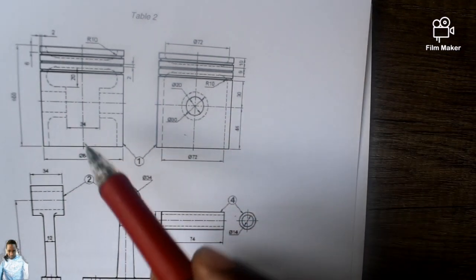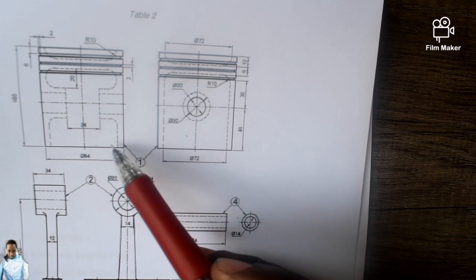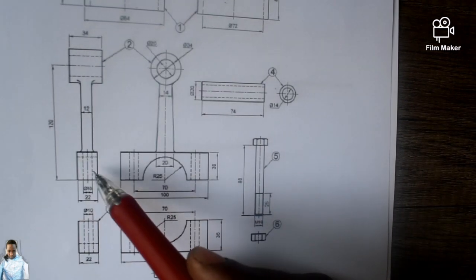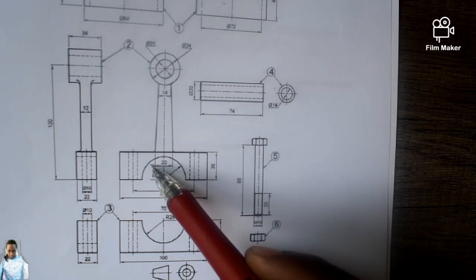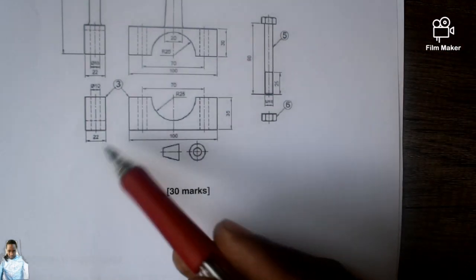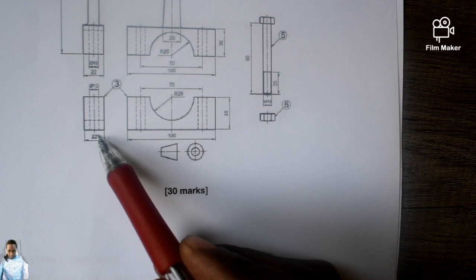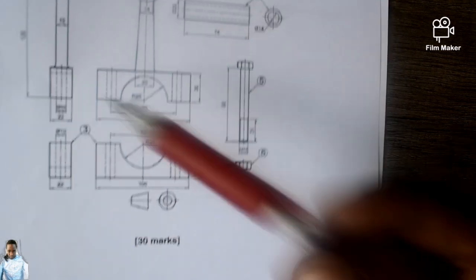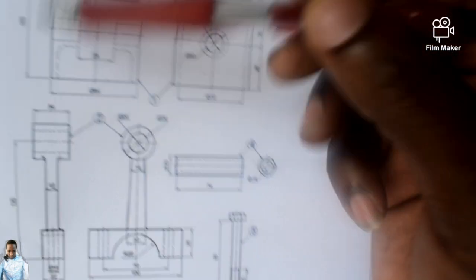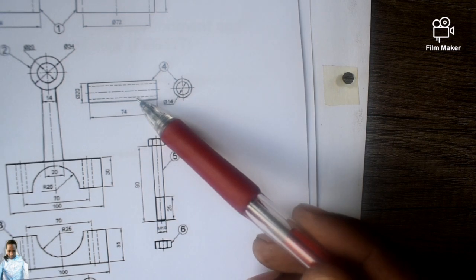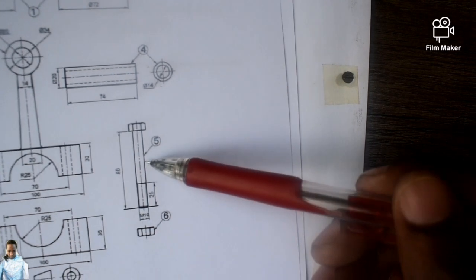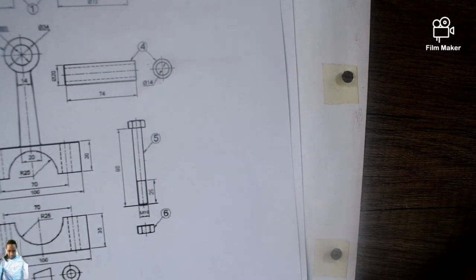So when we are drawing, we will be taking only the front view, since the question says draw a front. This is item 2, front view of item 2, left view of item 2. This is item 3, front view of item 3, left view of item 3. You understand? So when you draw, you take this one, this one, this one. This is the front view of item 4, this is the left view of item 4, this is the front view of item 5, and this is the front view of item 6.